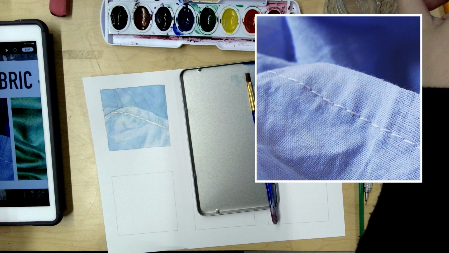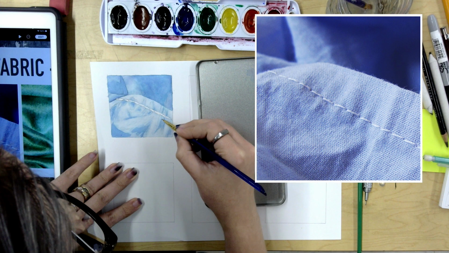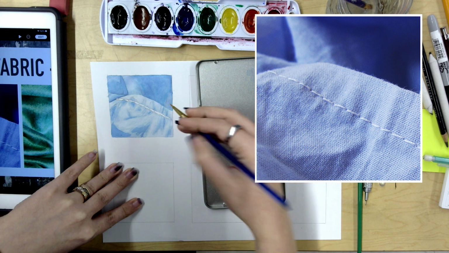And so I'm also going to lift some of the paint right here and blend that out so that we have that one tiny little highlight back in. Alright, I'm going to let this dry just a little bit more and then add the final finishing touches.